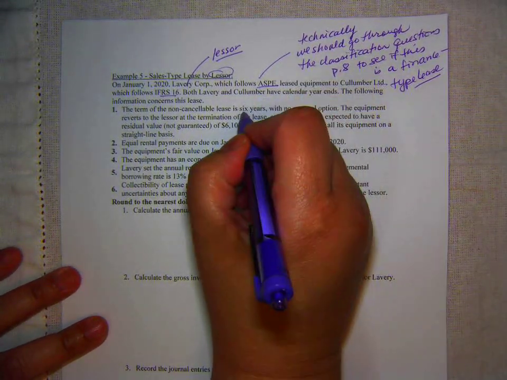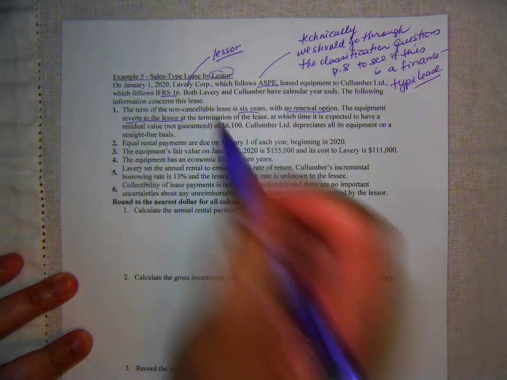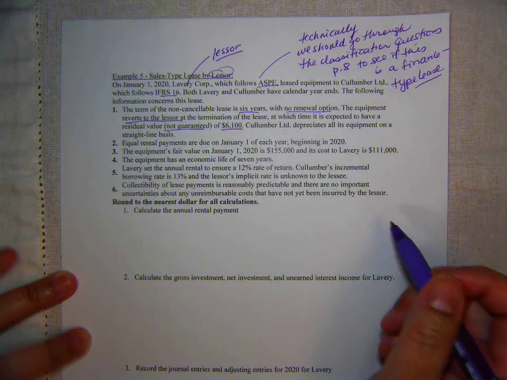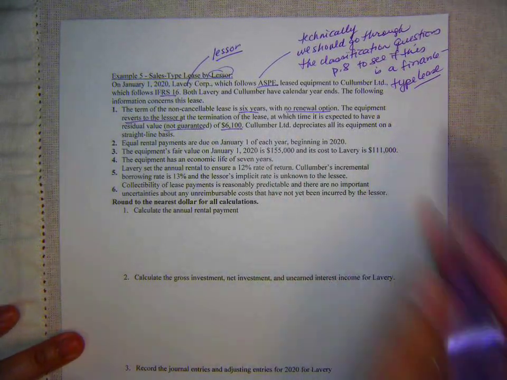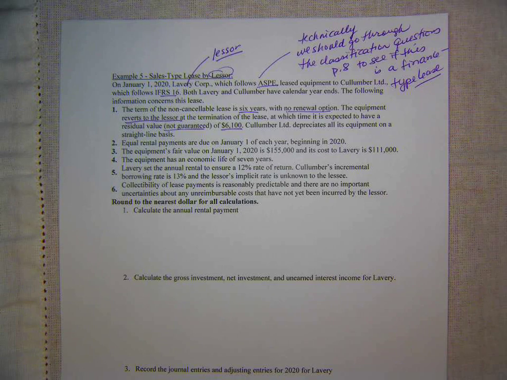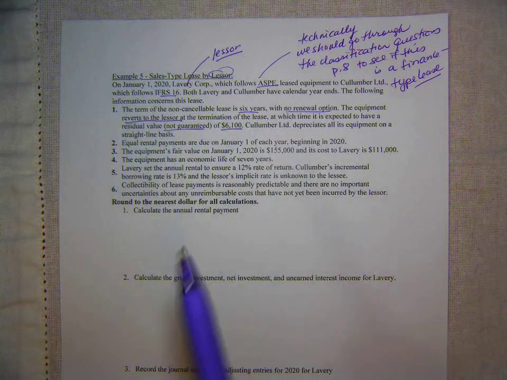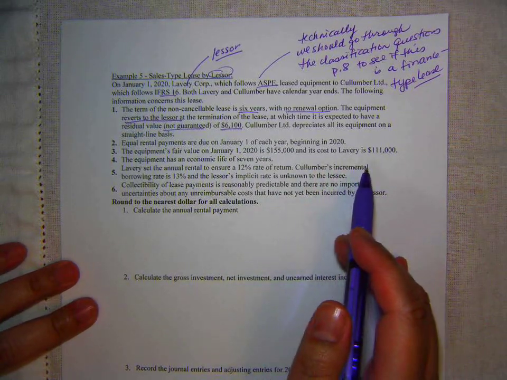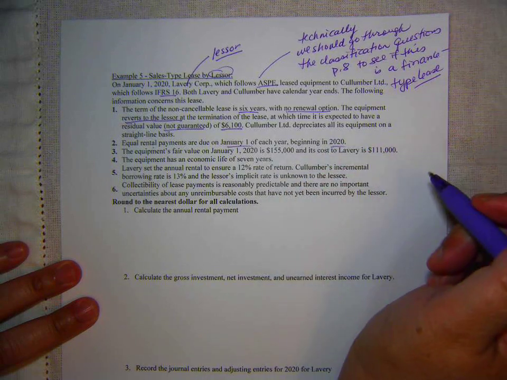So term of the lease is 6 years, no renewal option. Equipment reverts to the lessor. It's going to have a residual value not guaranteed of $6,100 at the end of 6 years. Cullenber depreciates its equipment on a straight line. Because we're not Cullenber. Now, bear in mind, you guys, some of the problems you do have the information for both. So you could technically, from one question, do both sides of the lease. The lessor and the lessee. Equal rental payments are due January 1st of each year.